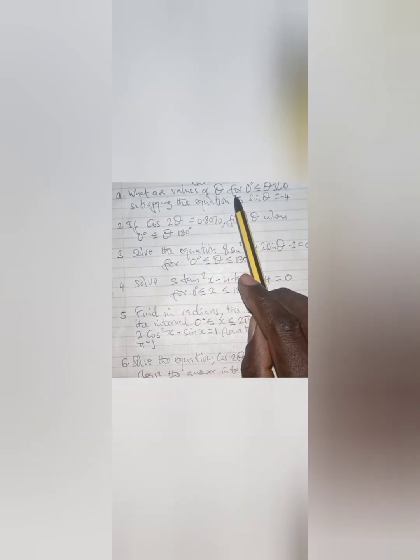Now, having learned all about trigonometry, can you see if you can attempt this quiz? Quiz 1. What are the values of theta for theta being between 0 degrees and 360 degrees, satisfying the equation 5 sine theta is equal to -4? Question 2. If cos 2 theta is equal to 0.8070, find theta when theta is between 0 degrees and 180 degrees.